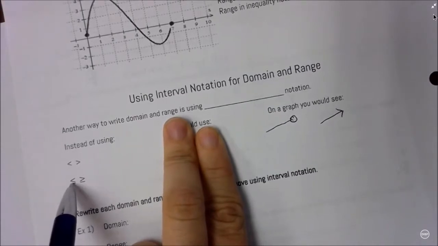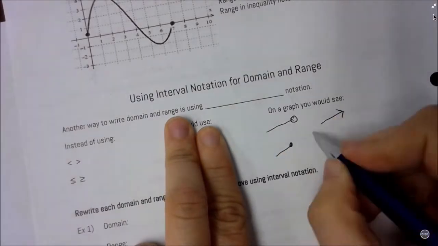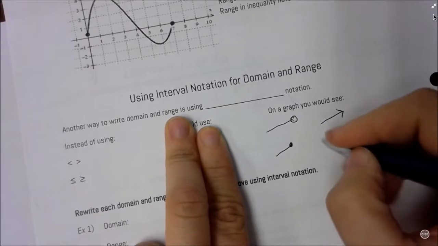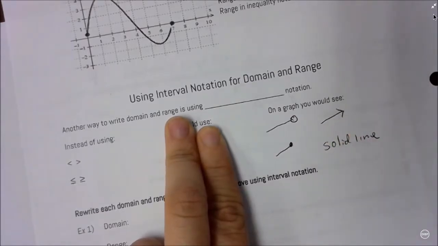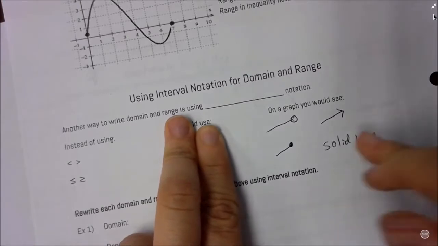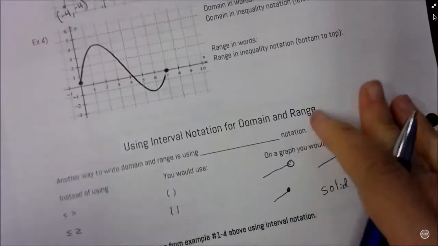Otherwise, you would use less than or equal to, greater than or equal to, when you have a closed dot, so there's your line, you have a closed dot, or if you just have a solid line with no dots at all. So that's the difference there. You probably, hopefully remember that from Algebra 1 a little bit.